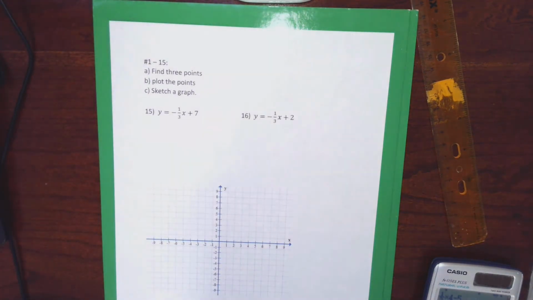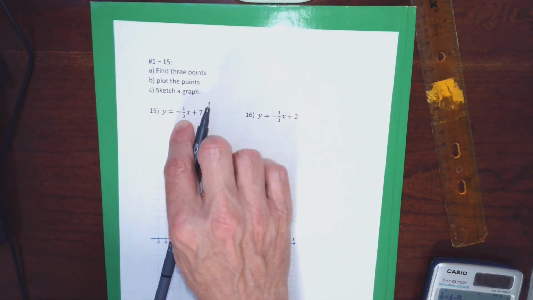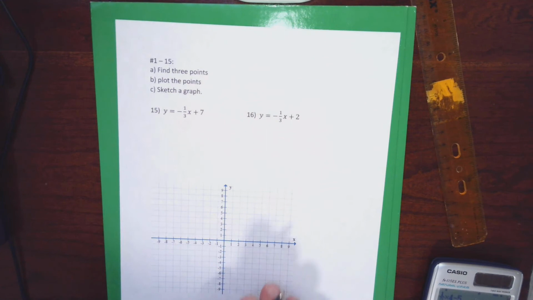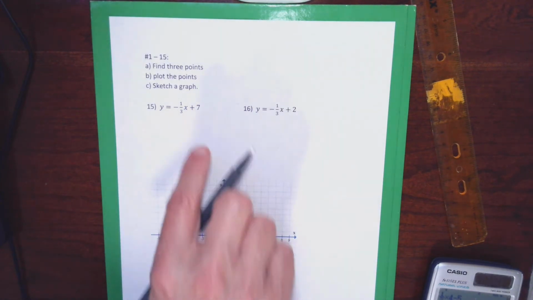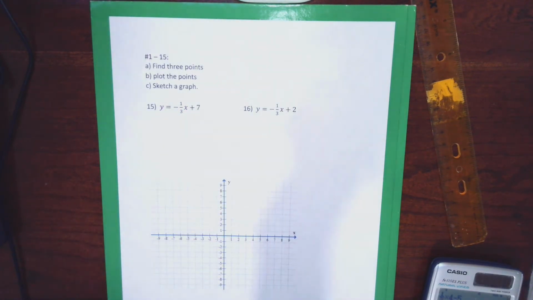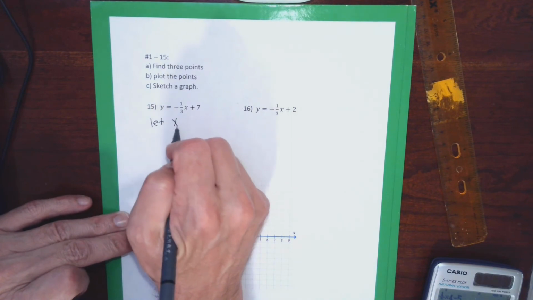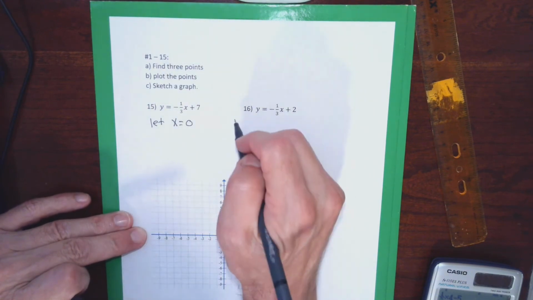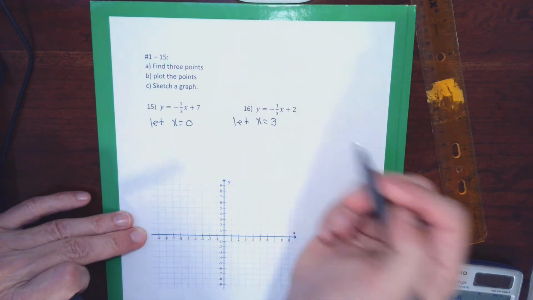Let's do 15 together. 15, because the fraction in front of the x has a denominator of 3, plugging in multiples of 3 would be good for my values, because for a multiple of 3, the 3 will cancel with it, and I won't get a fraction. So let's do maybe let x equal to 0. Feels good for 15. Let x equal to 3, which is a multiple of 3.